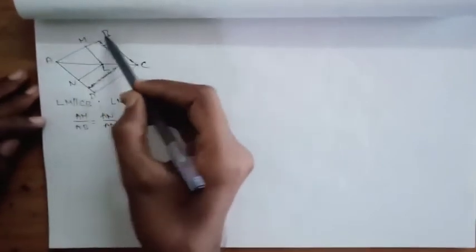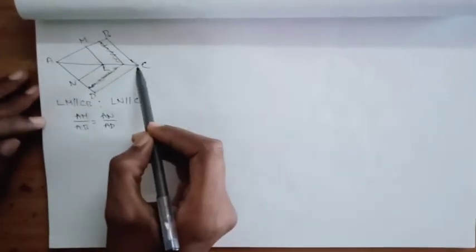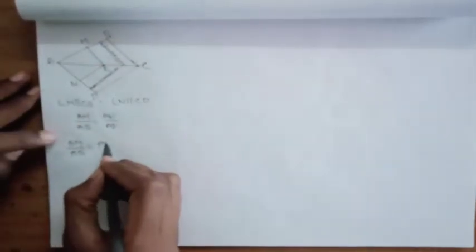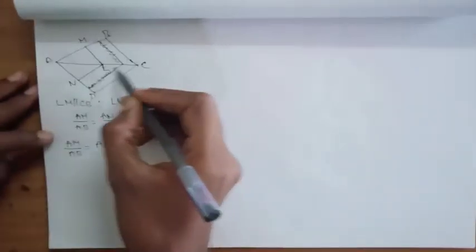If we write that, it becomes AM by AB equals AL by AC, since LM is parallel to BC.